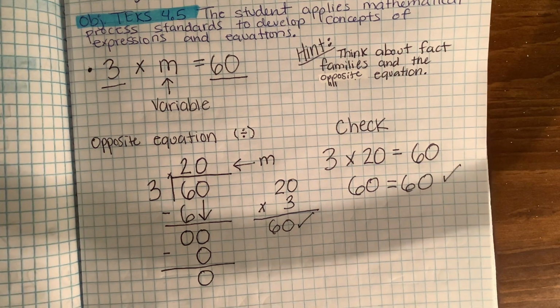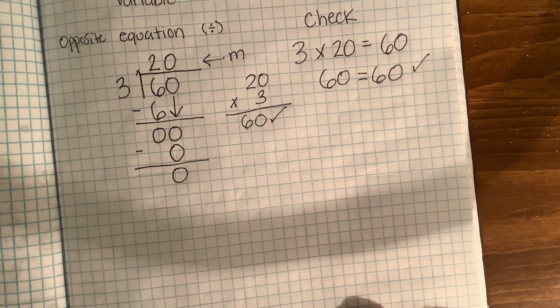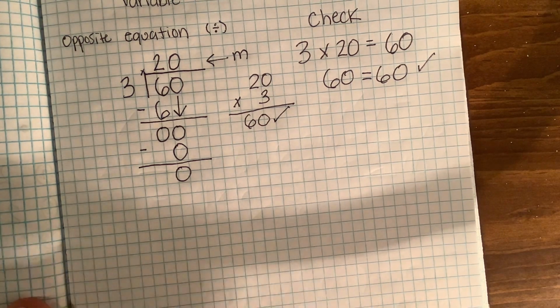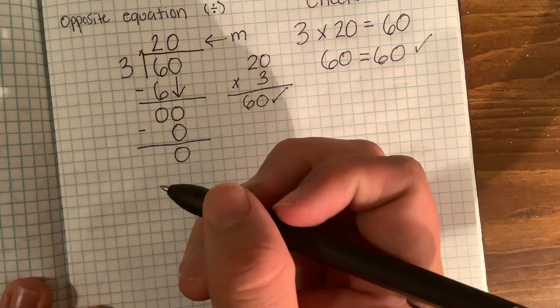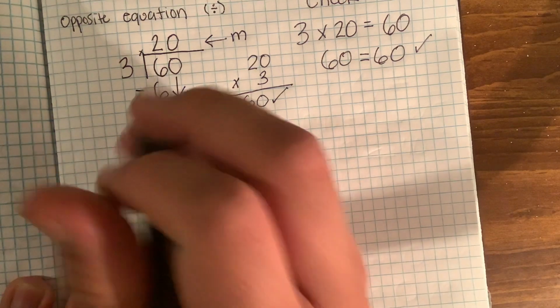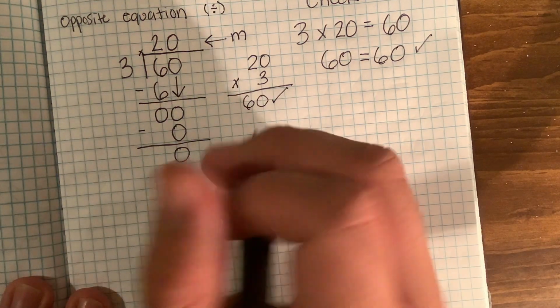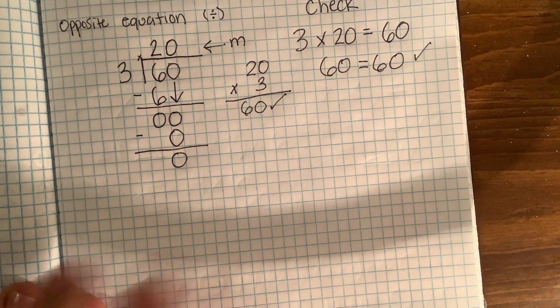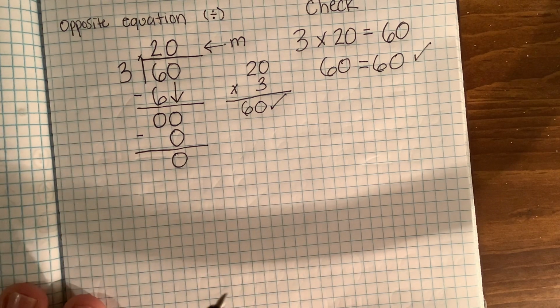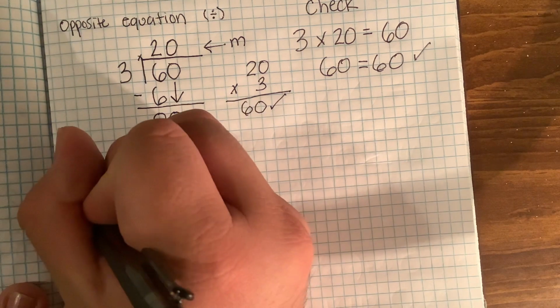Okay, now let's check the following one over here. Let's say I have, so a fun thing about equations, let me tell you right here, is that you can flip the equation, okay? So sometimes we will be able to see the answer first, okay? So it's totally fine if you see them flipped.